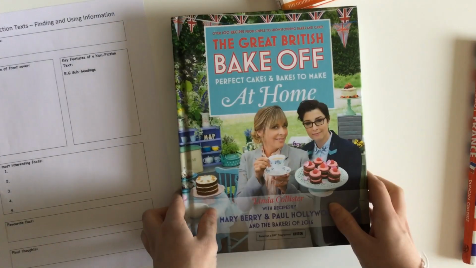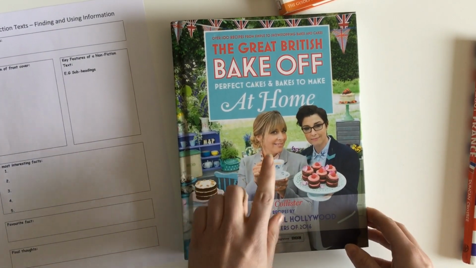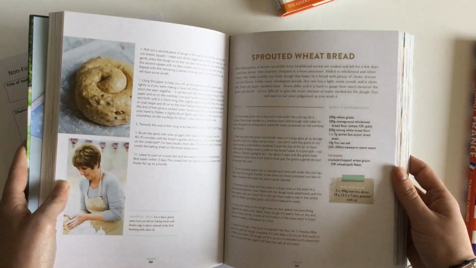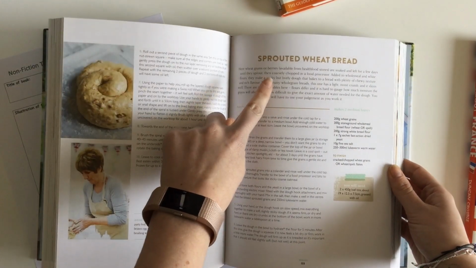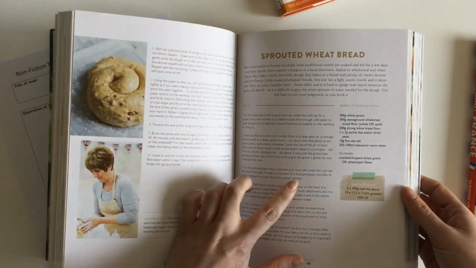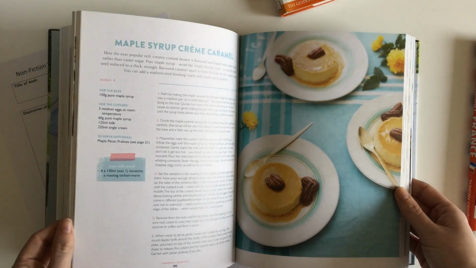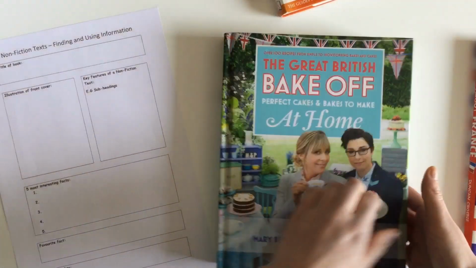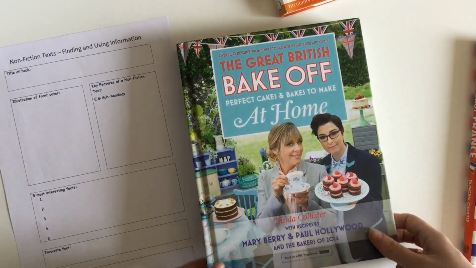Also, I found a recipe book. This is the Bake Off one, and it's got loads of different recipes and information about those recipes as well, with other ideas, subheadings, instructions on how to make them. There's some history of the recipes in here as well, so I could use that. I know these were quite popular at the book bistro.